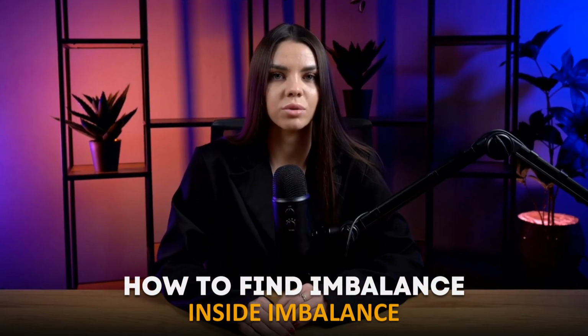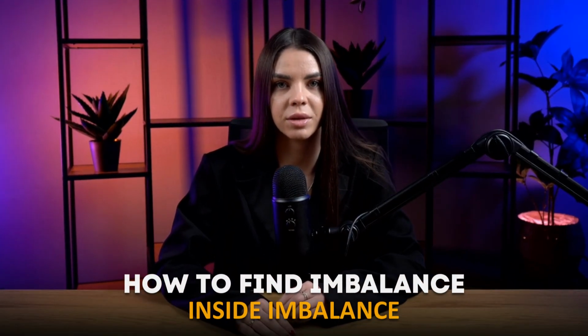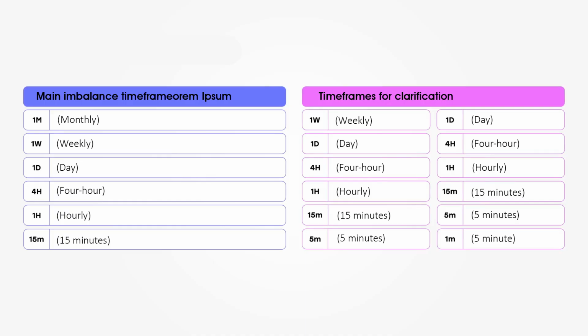Let's now examine how to correctly identify an imbalance within another imbalance. Here, you'll find a time frame grid useful, which can be adapted to the specific market situation. For example, to refine a monthly imbalance, it's most logical to use weekly and daily time frames. Delving into smaller intervals in such a case doesn't make sense, as it may reduce the effectiveness of the analysis. Apply a similar approach with other frames.